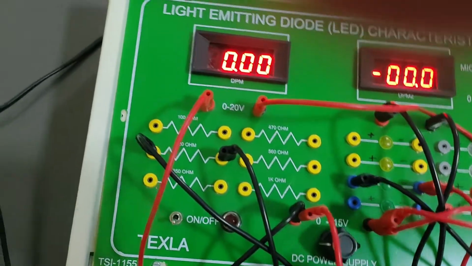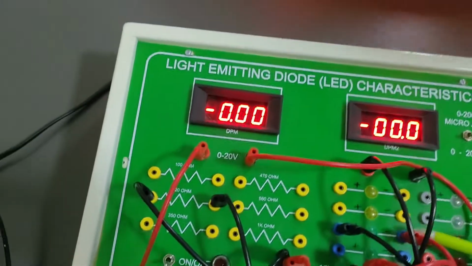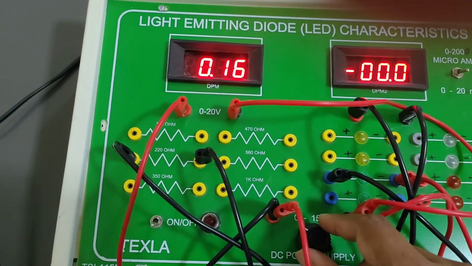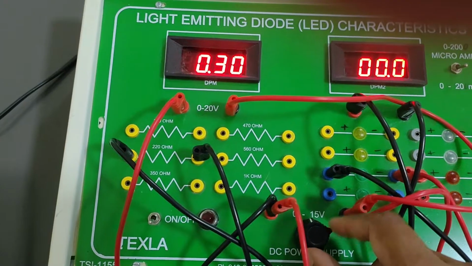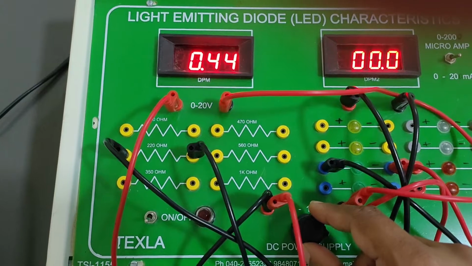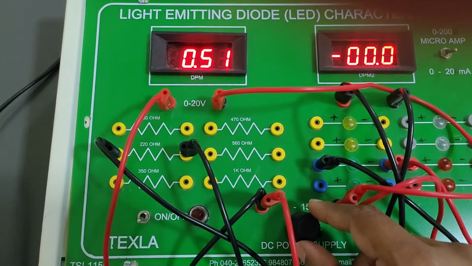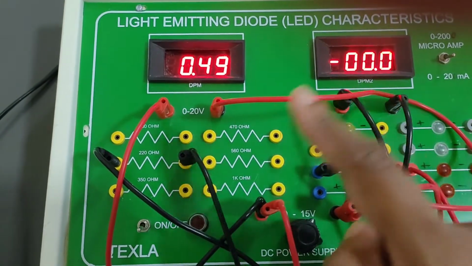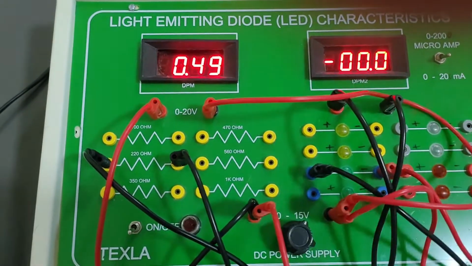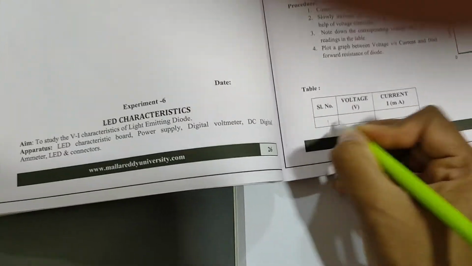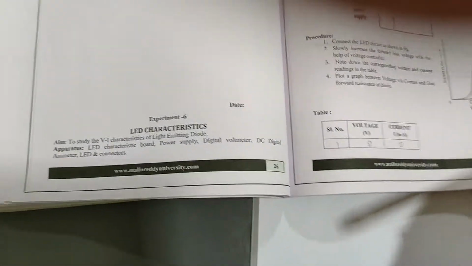Initially, for this particular LED we are doing now, we will vary the voltage and then note down the current value. Slowly we'll rotate, with a variation of 0.5 or 0.25 also you can take. I'll go with 0.5. For 0 volts, how much is the current? You have to note it down. For 0 volts it was 0 only, so for 0 volts, this is the first one, the current is 0 milliamperes.